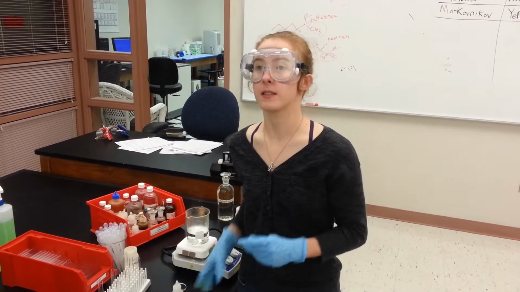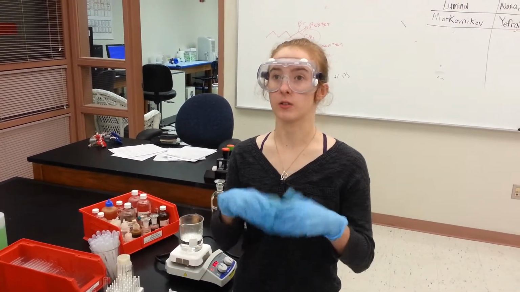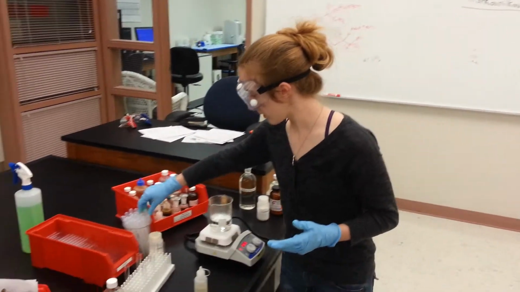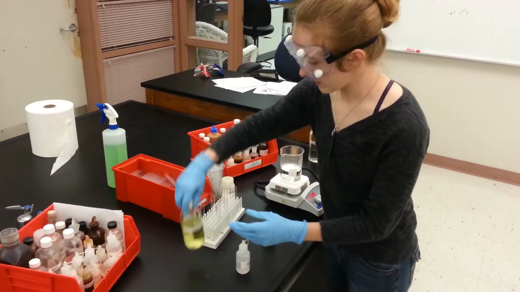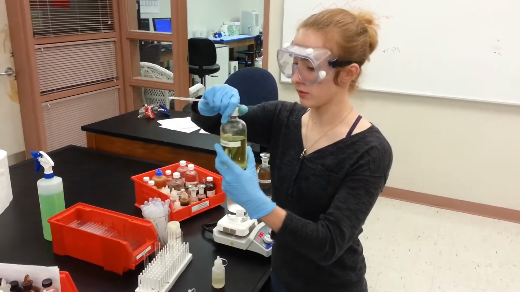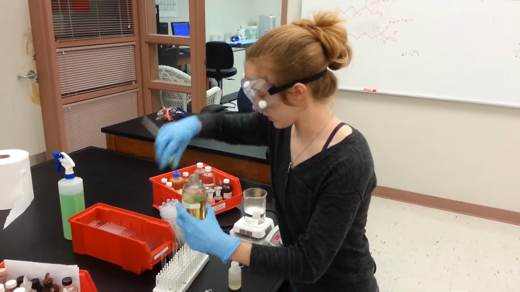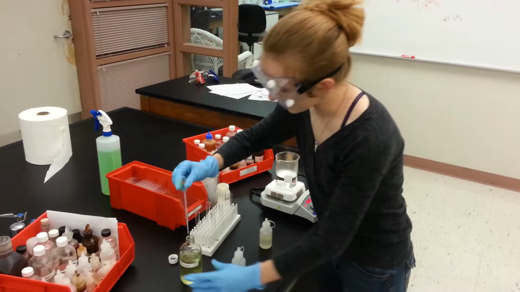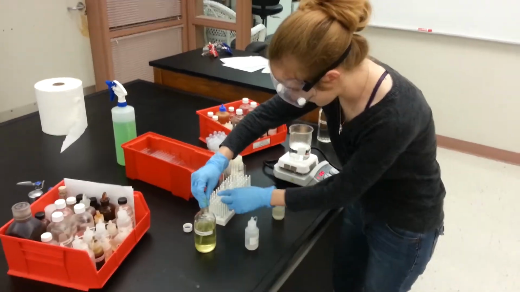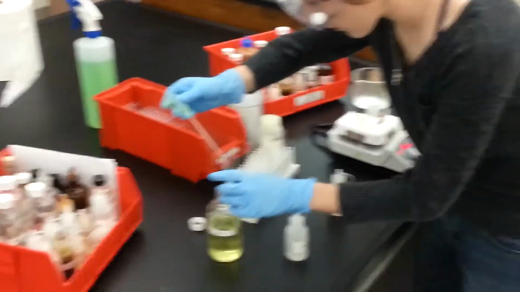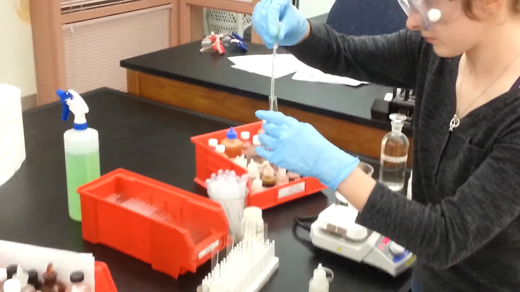When you have a positive anhydride test, your solution is going to turn blue. So all you have to do is take acetic anhydride. You add about a half a milliliter of it to each test tube, and you're going to let it sit in a hot bath for a little bit, about anywhere from 5 to 10 minutes.